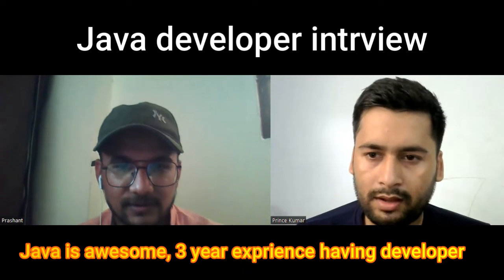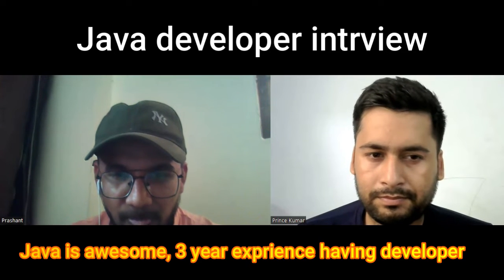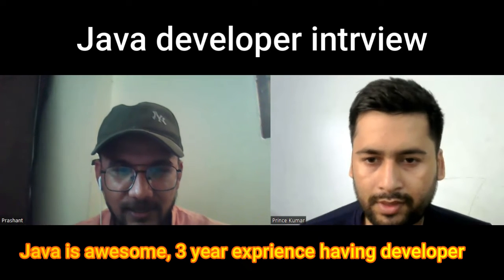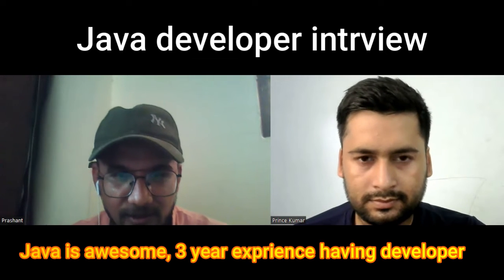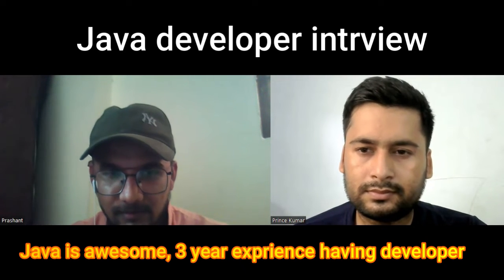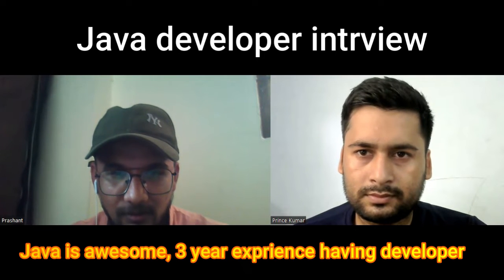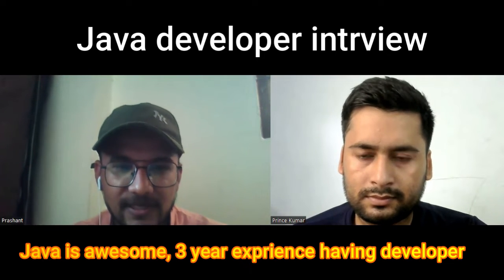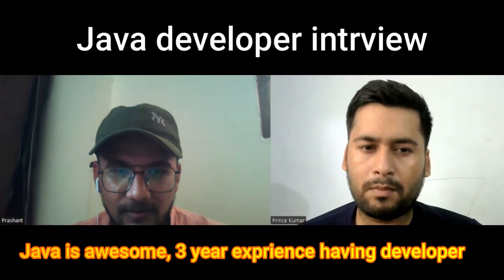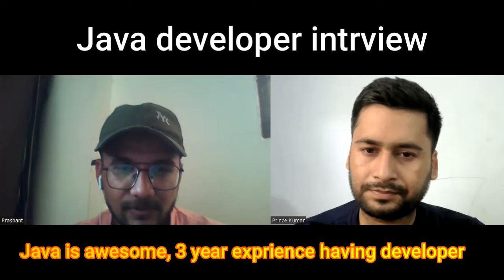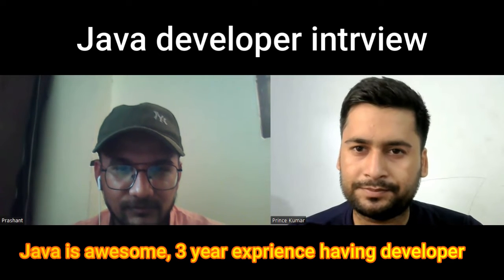What is the use of lambda expression? Lambda expression is where we create a method. Normally a method has a name, parameters, and return type, but in lambda expression we can't define a name. It is like an anonymous class. This method doesn't have a name. Okay. Do you use it in your project? Yes.